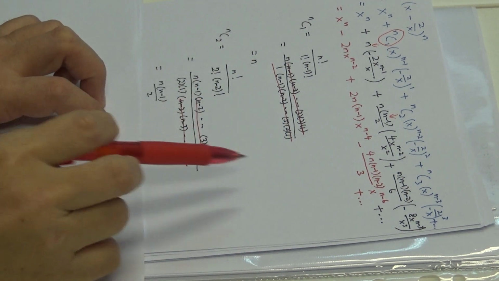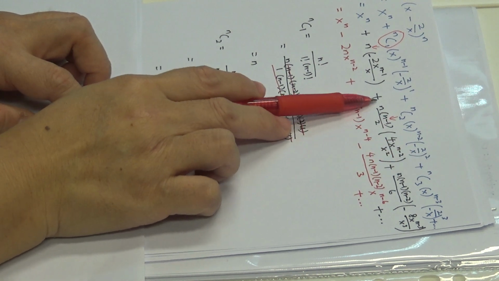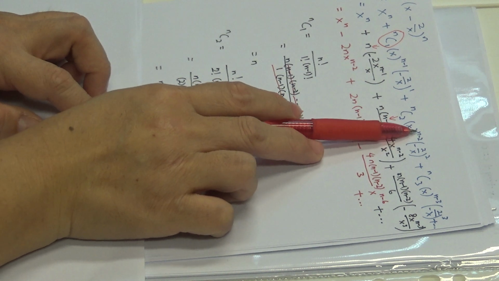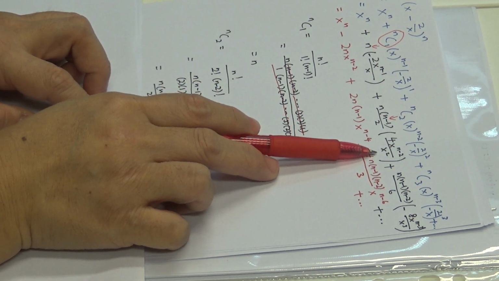Okay, then I'm going to expand this. Can you see that negative 2 squared is a positive? So I have 2 squared, I'll get 4, x to the n minus 2, because this is x squared, I will have x squared over here below.